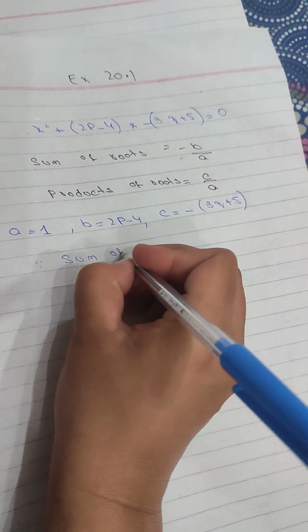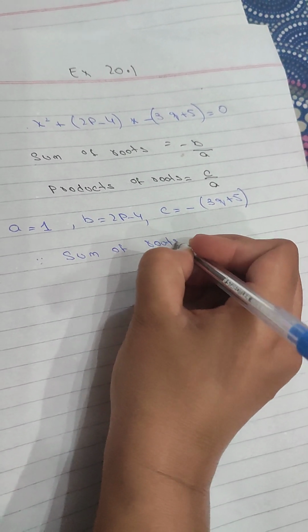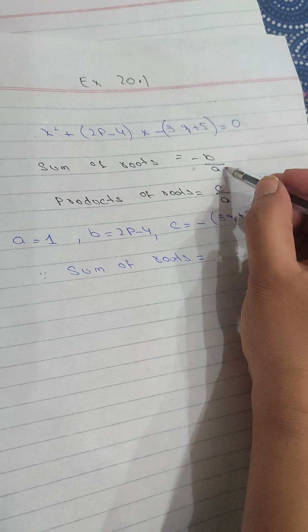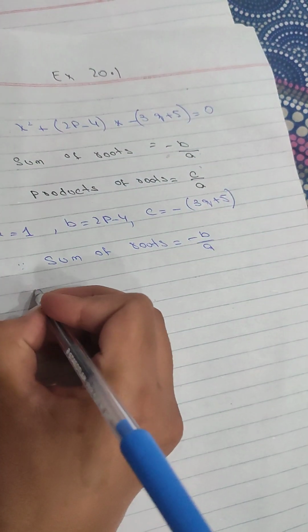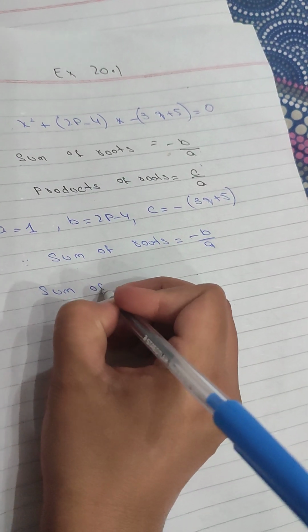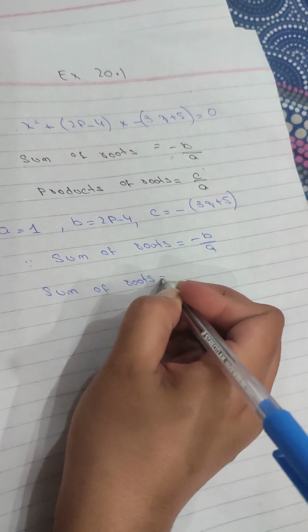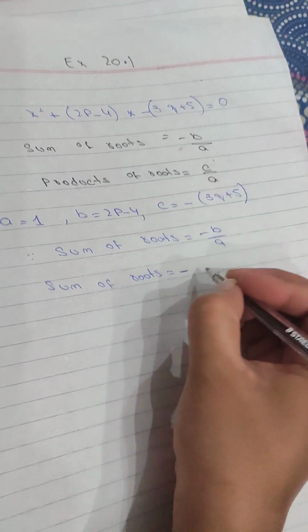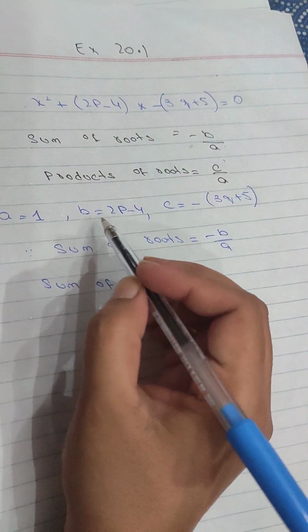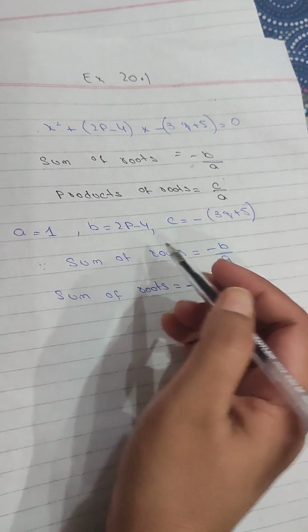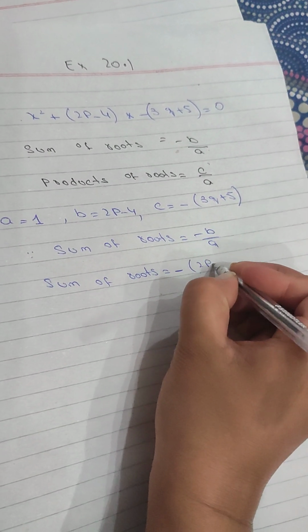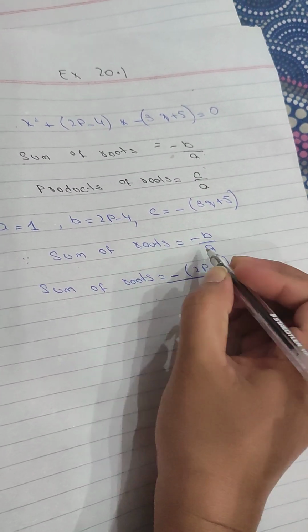Sum of roots is equal to minus b upon a. So let's put the value of b and a. In the formula, the minus sign will be written as it is. Then instead of b, we will write 2p minus 4, and the value of a is 1.